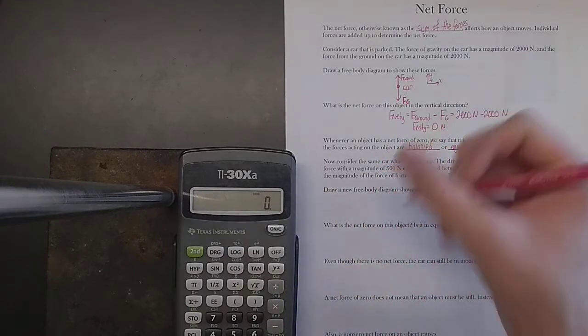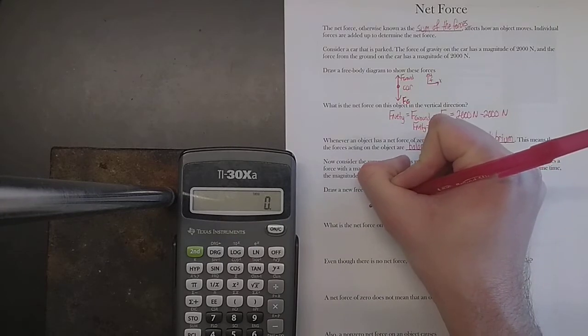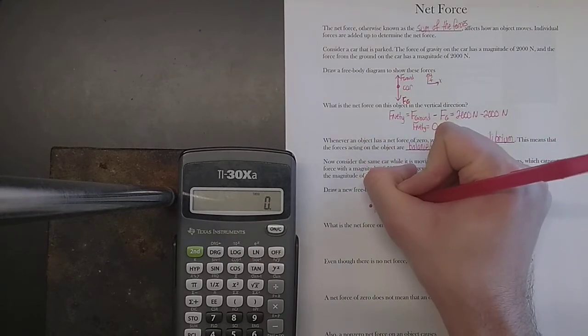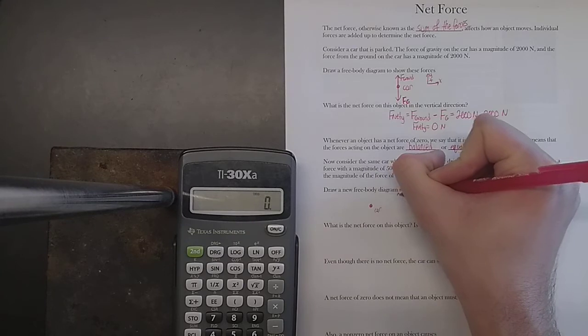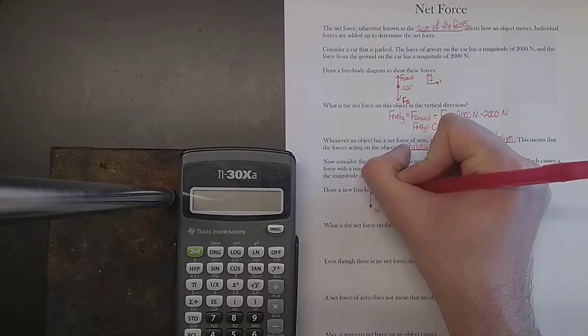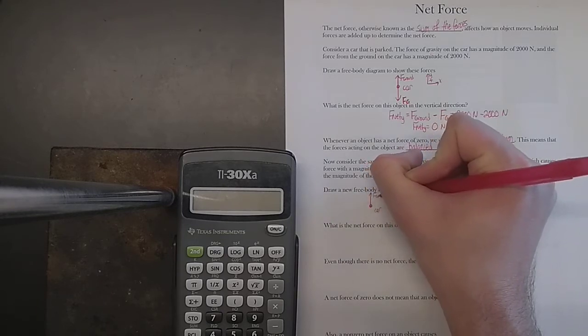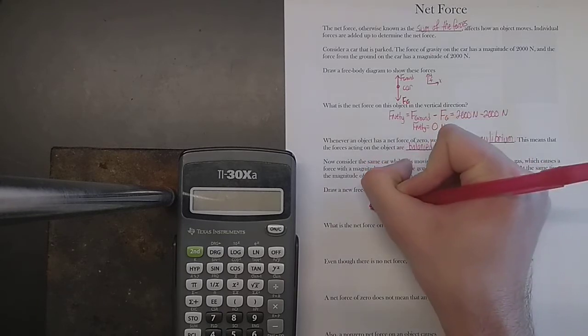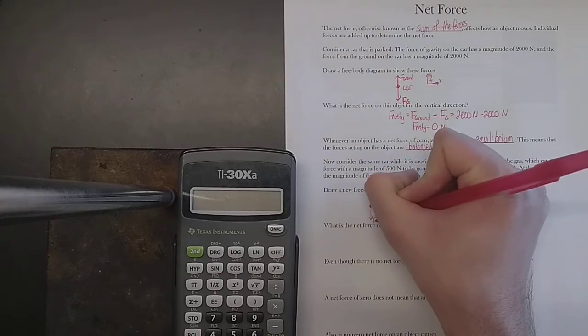So let's draw another free body diagram for the forces on the car this time. Okay, here's my car. Here's my axis. I'll keep the standard axis going, x, y. I'm going to have a force upwards from the ground, F ground. I'm going to have the force of gravity, and I'm going to call that Fg.